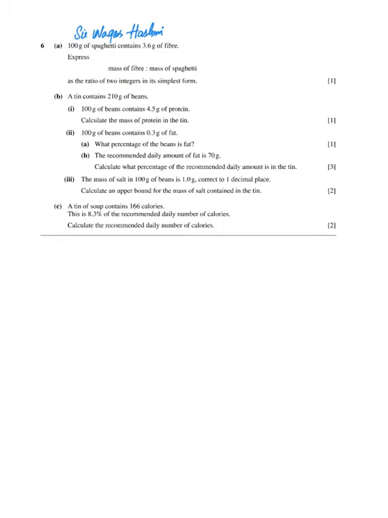It's question number 6 from the topic Everyday Mathematics. The question says that 100 grams of spaghetti contains 3.6 grams of fiber. Express the mass of fiber as a ratio to the mass of spaghetti. For part A, that is very simple. You have the mass of fiber, 3.6, as a ratio to the mass of spaghetti, 100. So you need to simplify it.